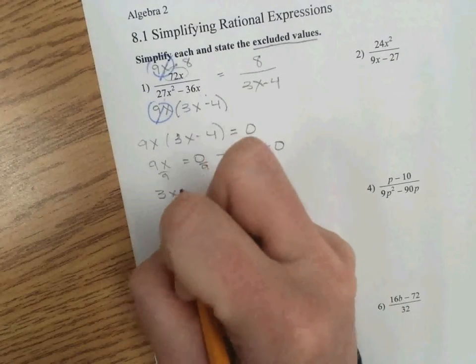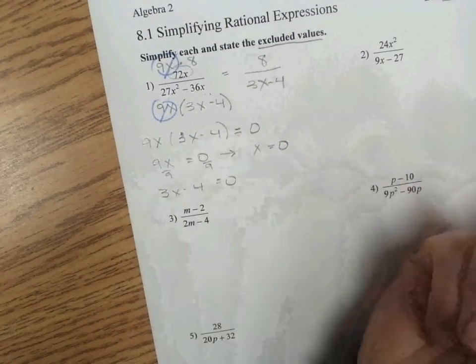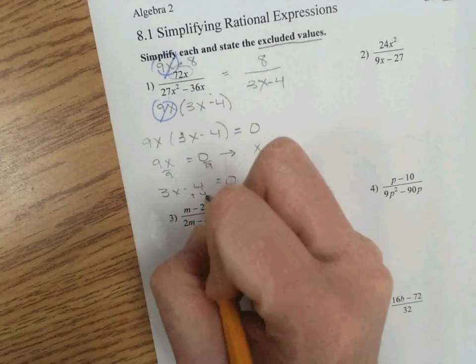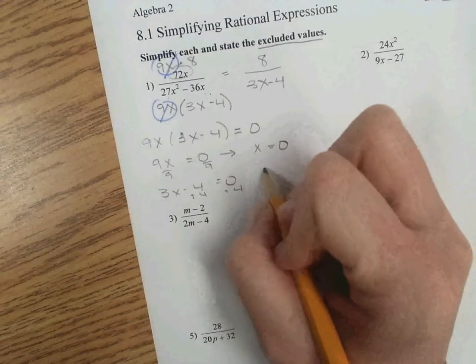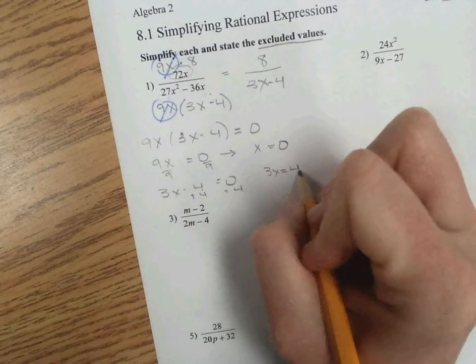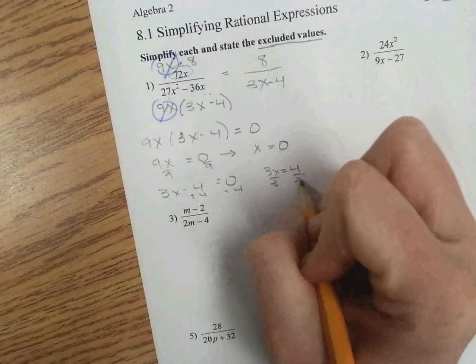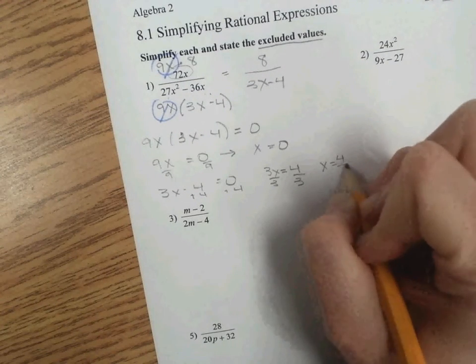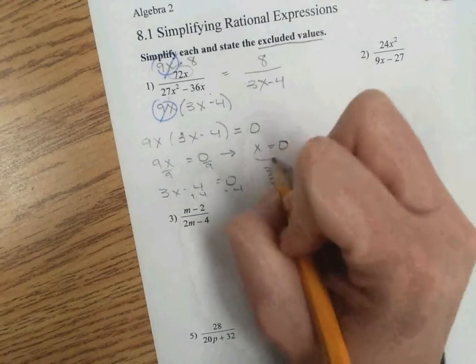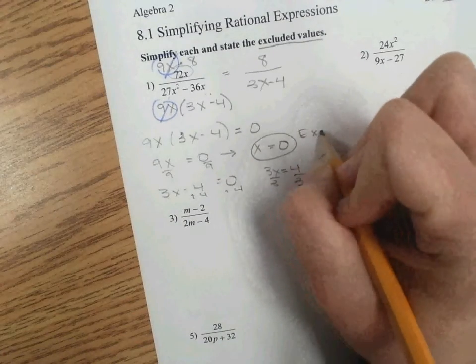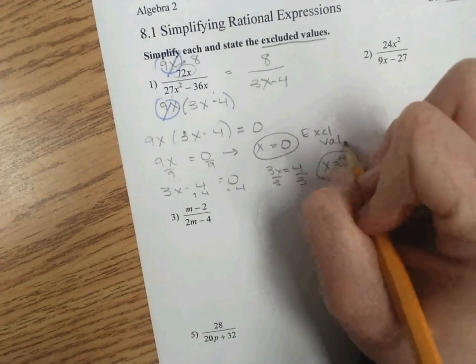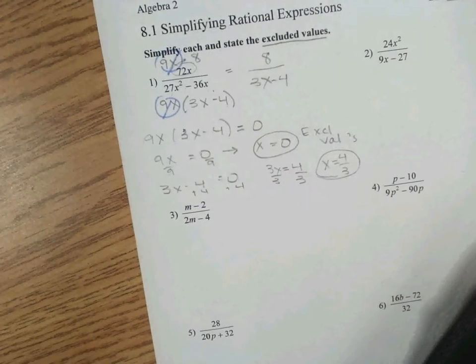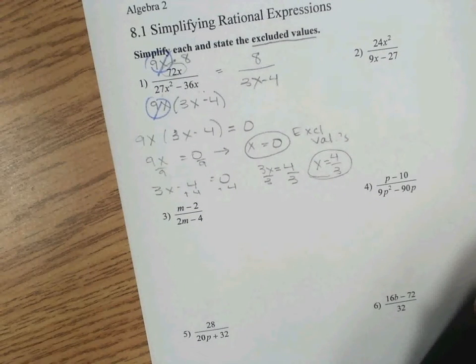And then 3x minus 4 equals 0. And then we solve that for x. So we get 3x equals 4. Divide both sides by 3. So we find out that x equals 4/3 would also be an excluded value. So that's how you simplify rational expressions.